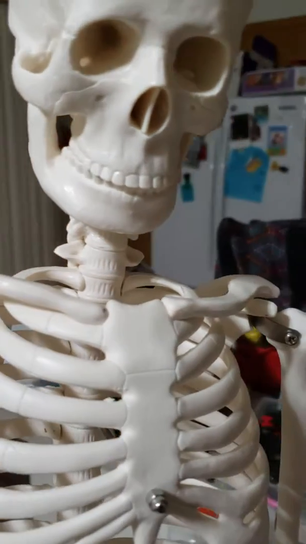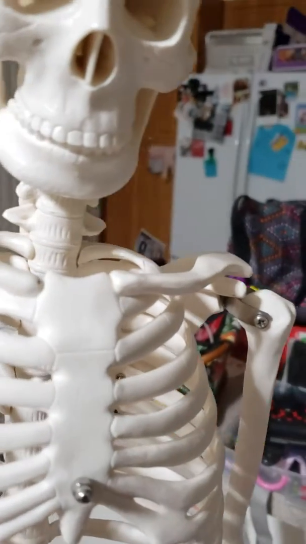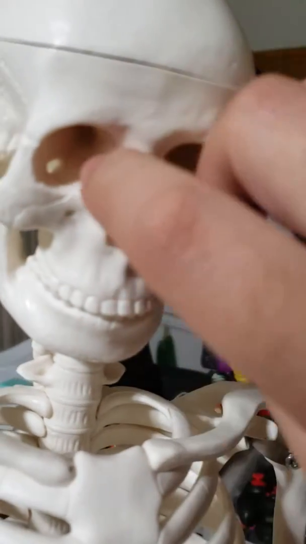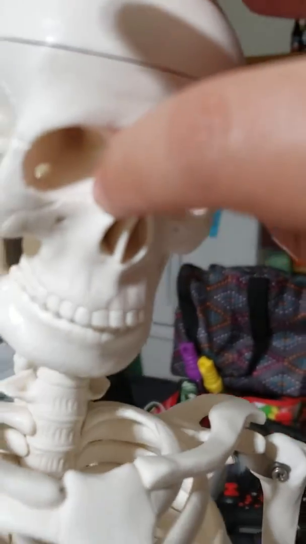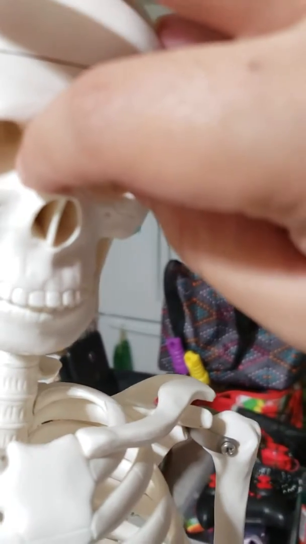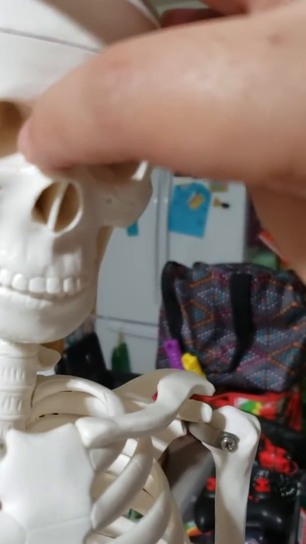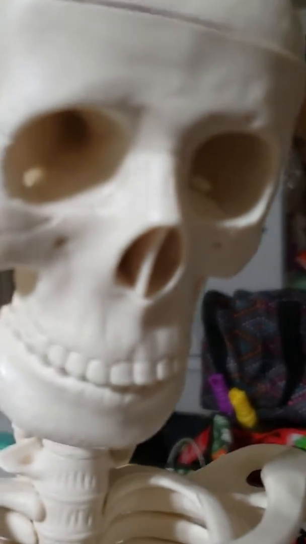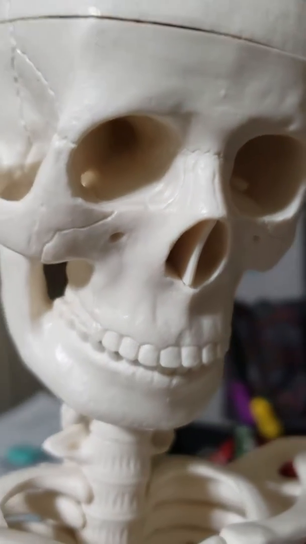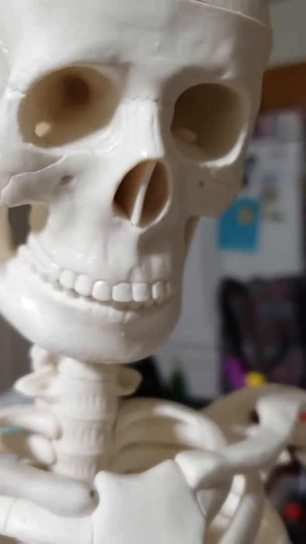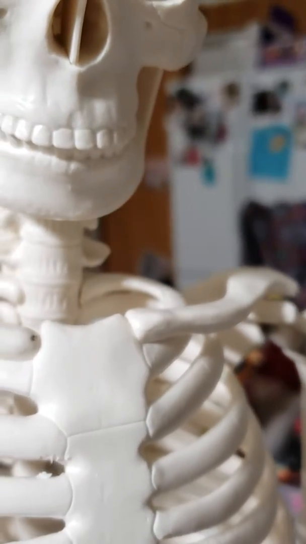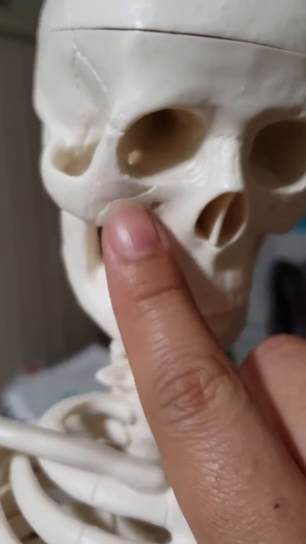We got the lacrimal. It's on the inside of the eye. This would be right in this area, this little piece here. Right next to it, we have the ethmoid. It's right next to it, inside of the eye. I know it's really hard to see, but it's there. Then we have the zygomatic. That is located, if I remember, is the cheekbone. So right in this area here.